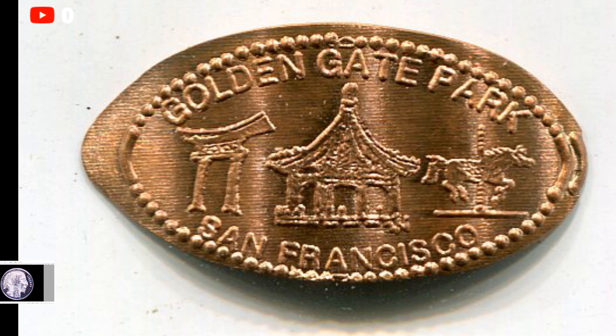So today we're going to be talking about elongated coins, like I said. And as you can see on the screen, this is a Golden Gate Park elongated coin from San Francisco. This machine is no longer there, doesn't exist.